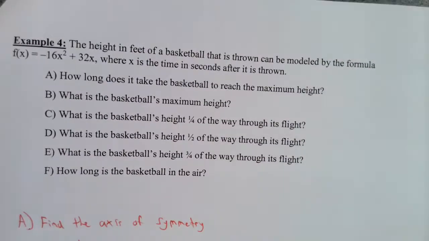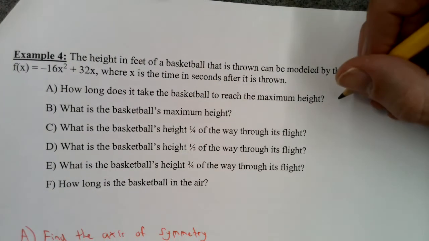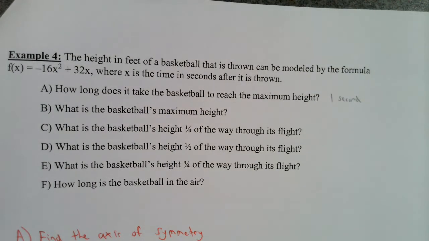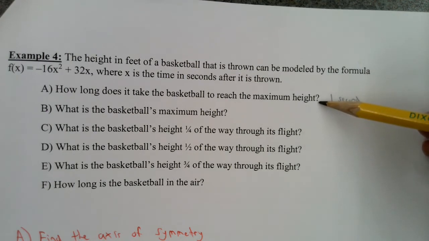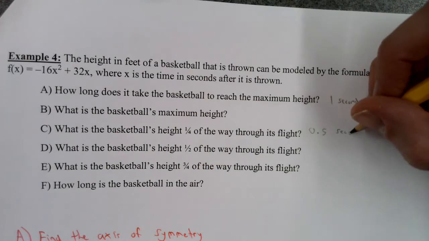Okay, so think about it. Part A, it takes 1 second to go halfway. So you want half of that. For 1/4, it's half of a half. So it's halfway to 1 second. So this is 0.5 seconds you want.